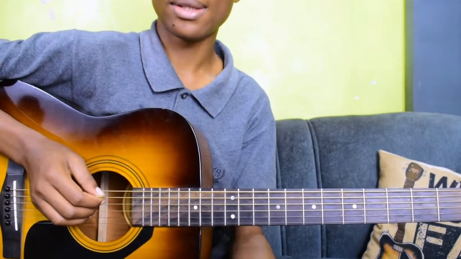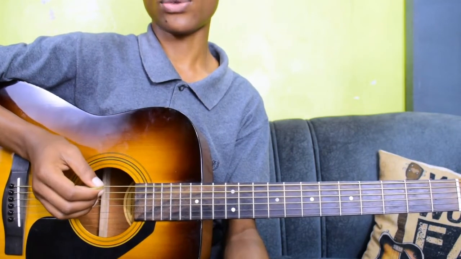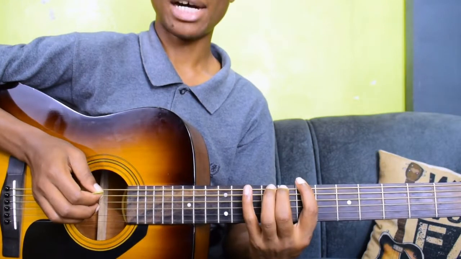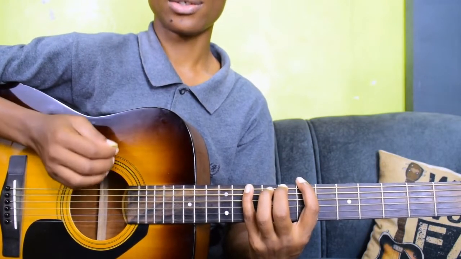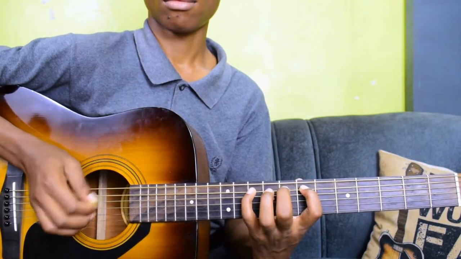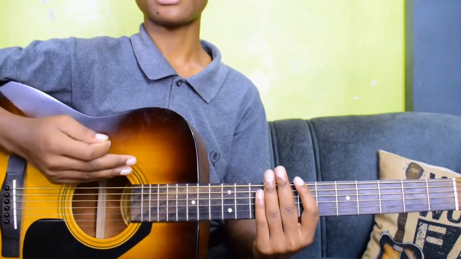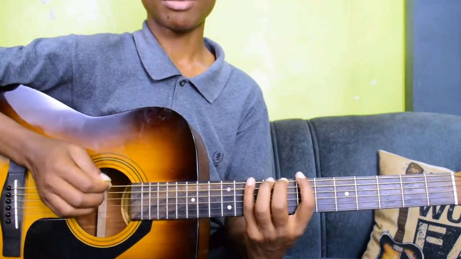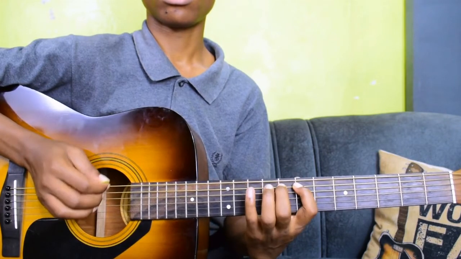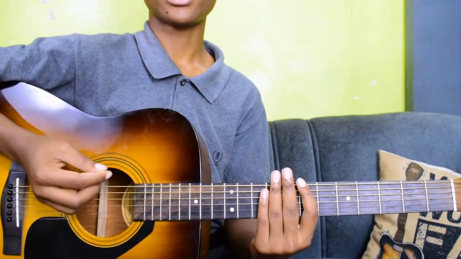But now the alternate picking reduces the time difference between one note and the next, because as you come up, you also strike another note. And so it helps you to play scales much faster, especially if you want to do shred on guitar. Use the alternate picking technique.